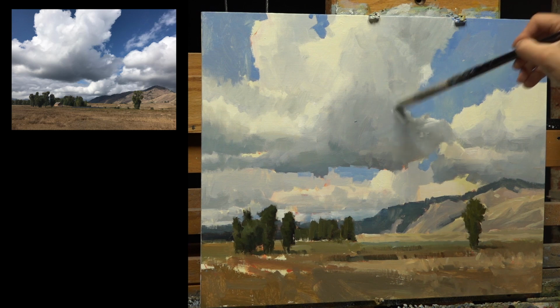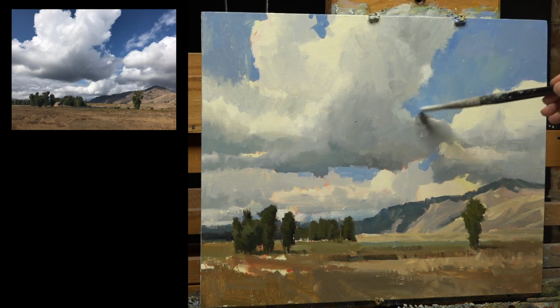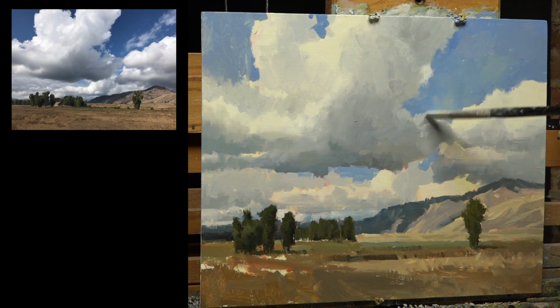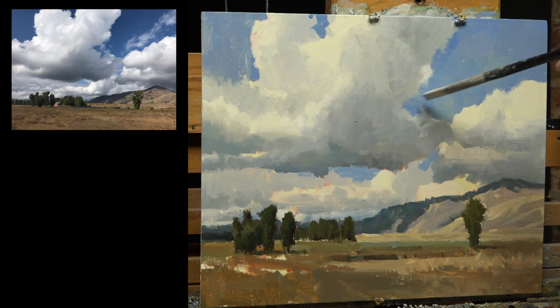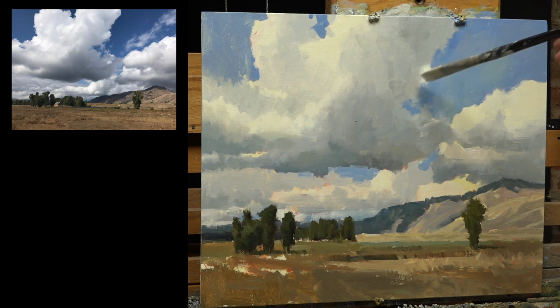So, what we're seeing right now is a transition in the process also. I usually like to block in my entire painting before I start worrying about things like little details, adjusting the shape, adjusting value, edge, all that sort of stuff. And we're now at the end of the block-in stage.